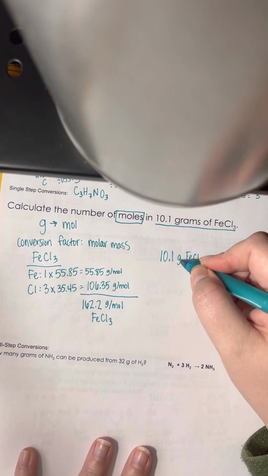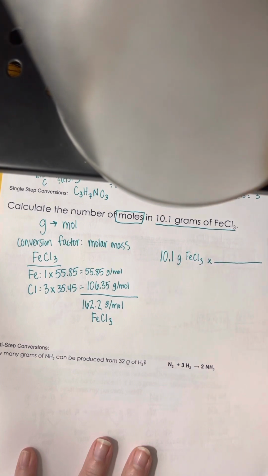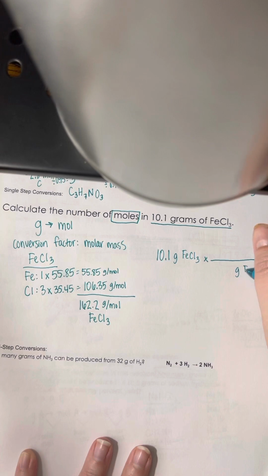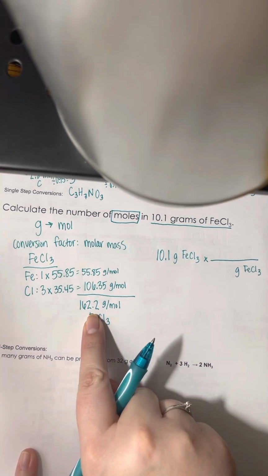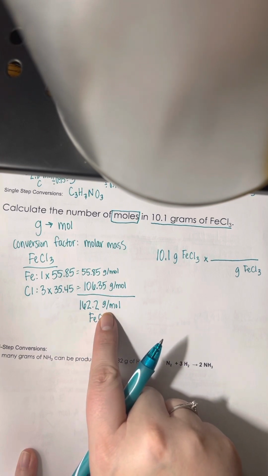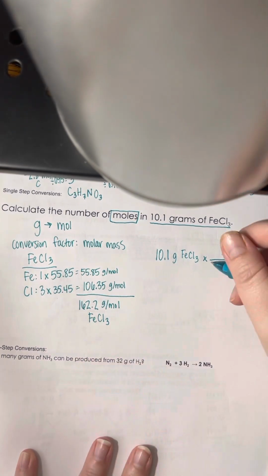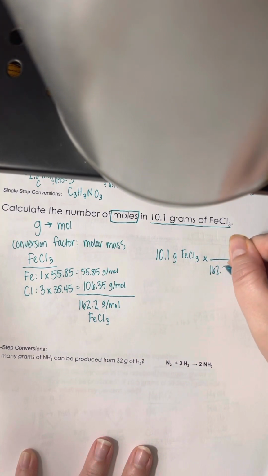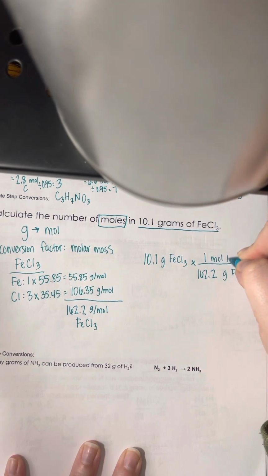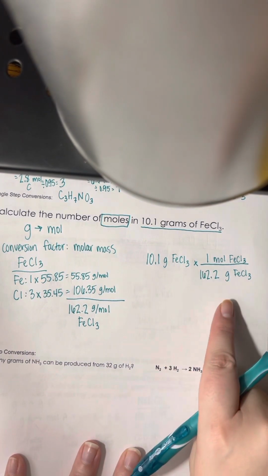So if you see grams of FeCl3 on the top, that means that down here on the bottom, grams of FeCl3 will be there. So our conversion factor here is 162.2 grams per mole. So we'll put the 162.2 down here. And on the top, this is where we put that 1 mole. And this is how we're going to convert between grams and moles.